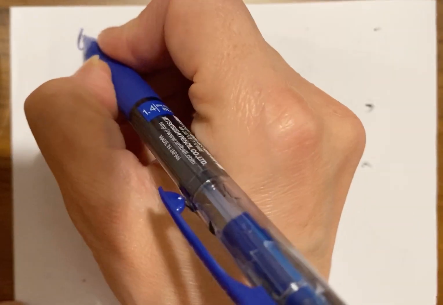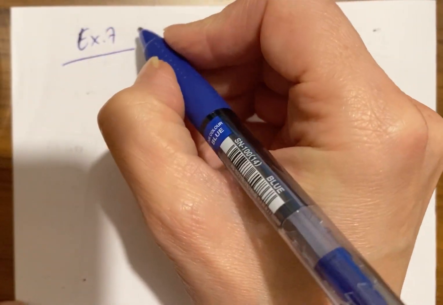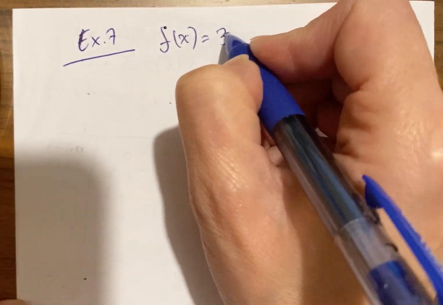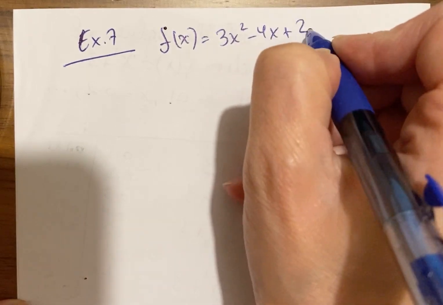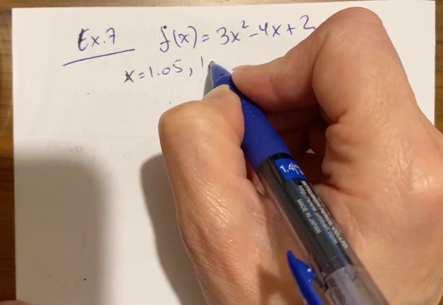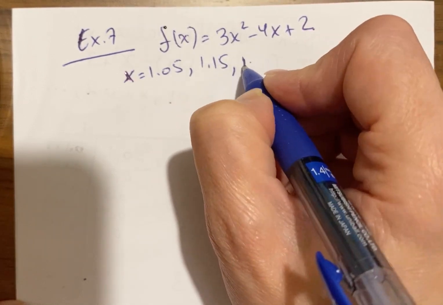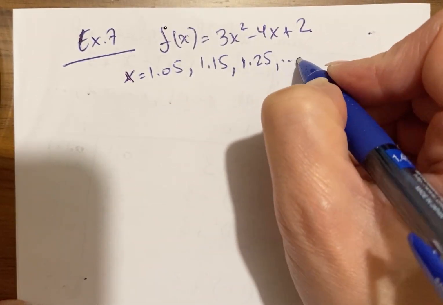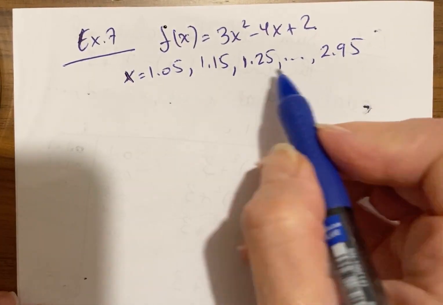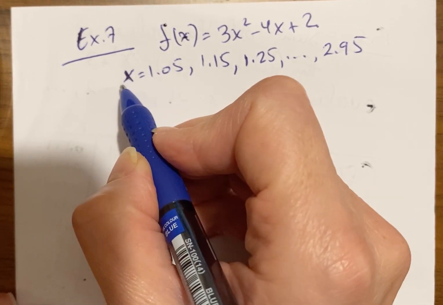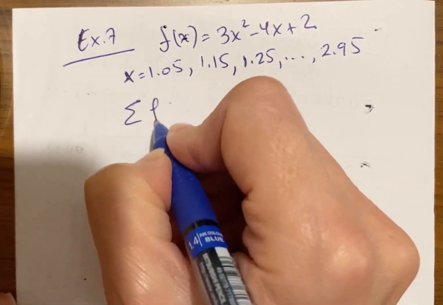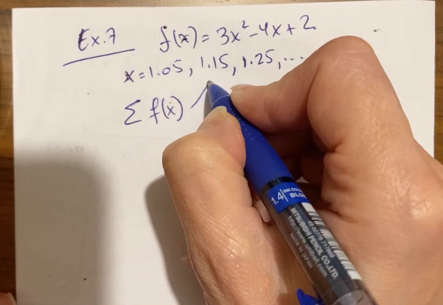Sometimes, like in example 7, it's not as straightforward as the example before. So they want us to take the function f of x, which is 3x squared minus 4x plus 2. And they want us to evaluate it at x equals 1.05, then 1.15, then 1.25, and keep on doing this till we reach 2.95. Those are the x values. They want us to calculate f at those x values, then give the sum. So they want us to get the sum of f of x for all those x values.